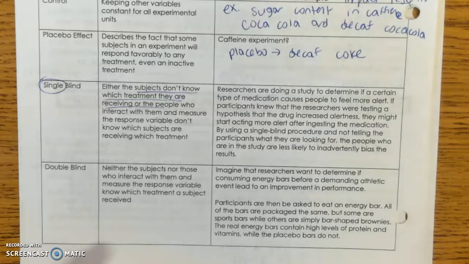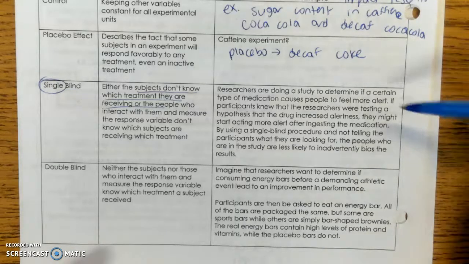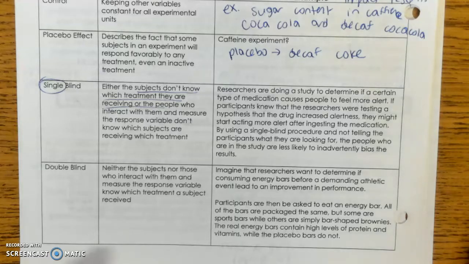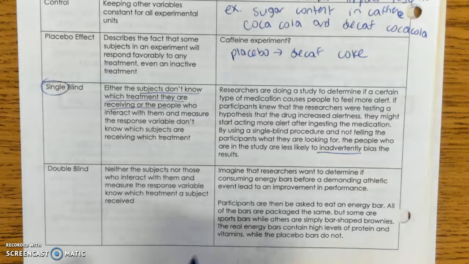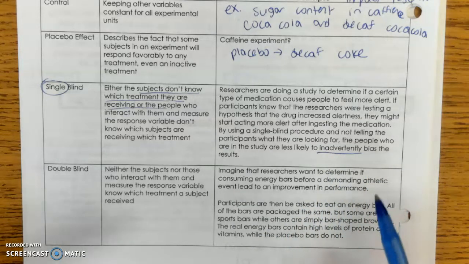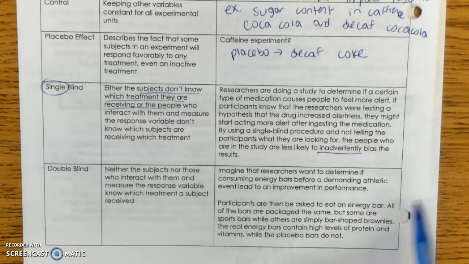All right, so here's my example. Researchers are doing a study to determine if certain types of medication cause people to feel more alert. Participants knew that the researchers were testing a hypothesis. They might start acting more alert after ingesting the medication, right? If you use a single blind procedure and you don't tell the participants what you're looking for, the people in the study are less likely to inadvertently bias the results. Inadvertently means not on purpose, right? People aren't acting differently on purpose. It's just a mental thing.